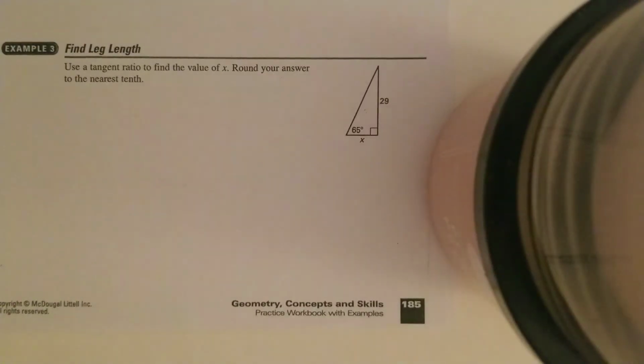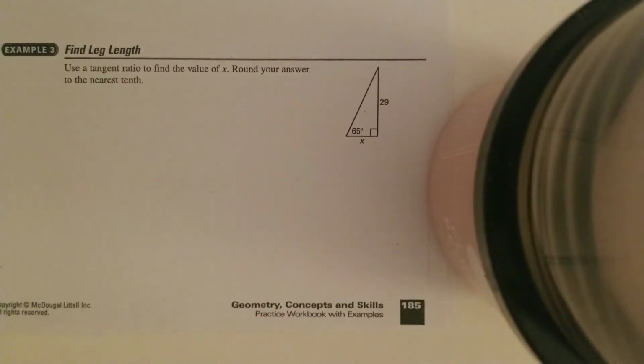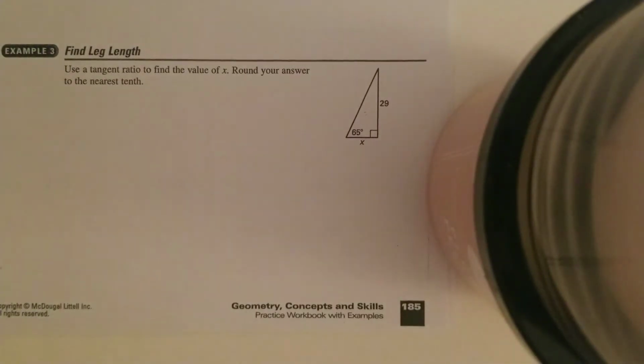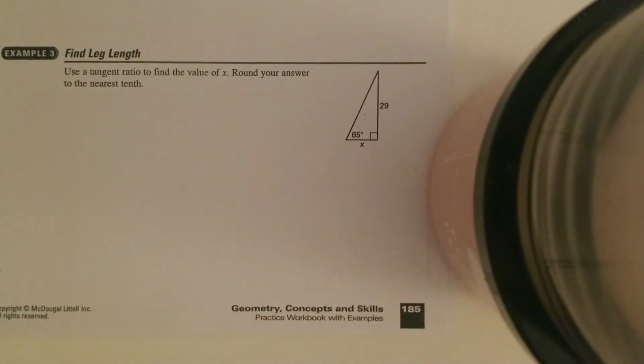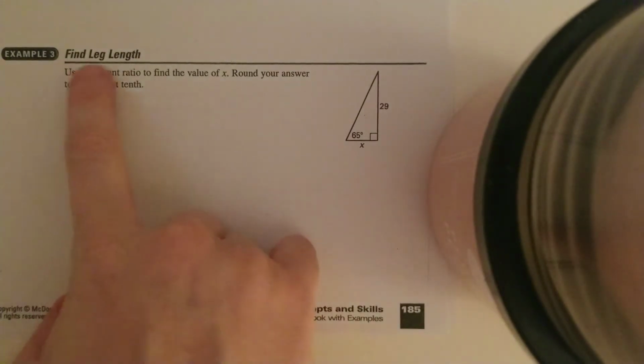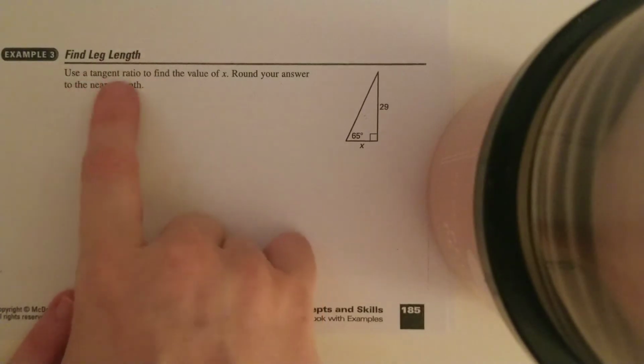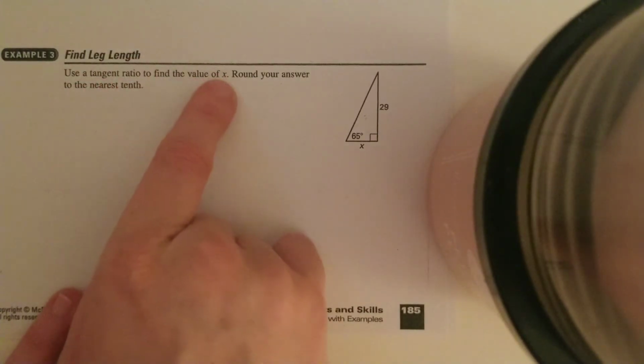So far we've learned what tangent is, opposite over adjacent. We know now how to type it in our calculator. So now we're going to use it to help us solve a triangle. It says find the leg length. It says use a tangent ratio to find the value of x.